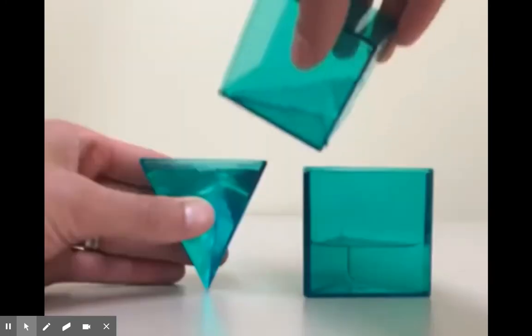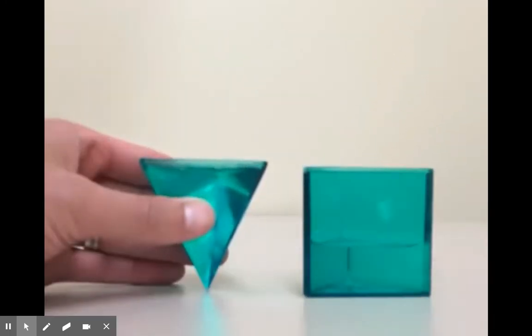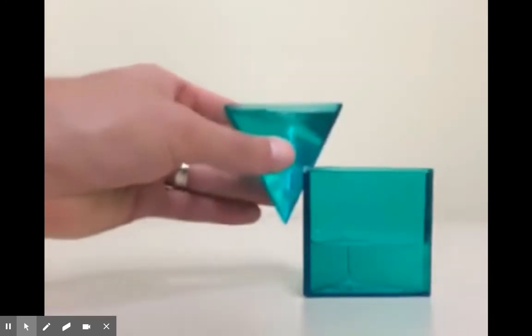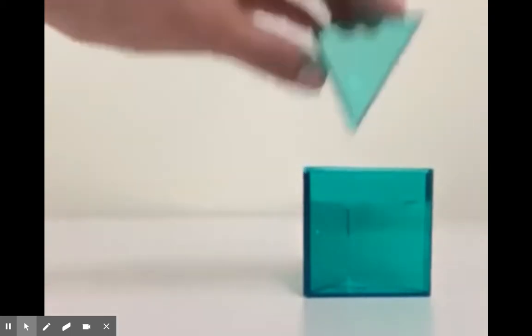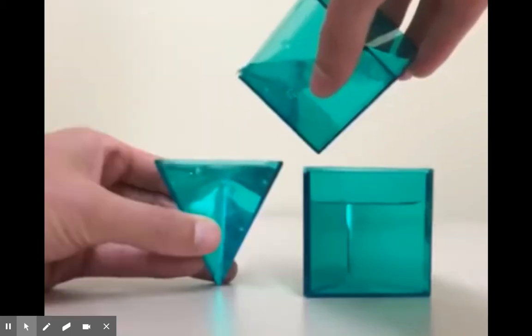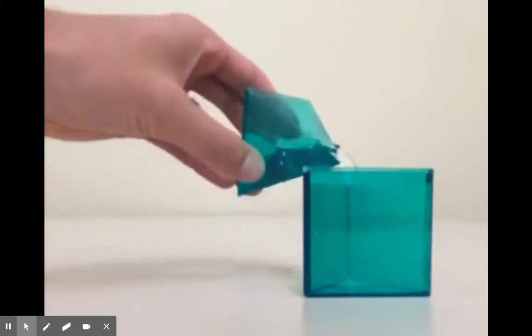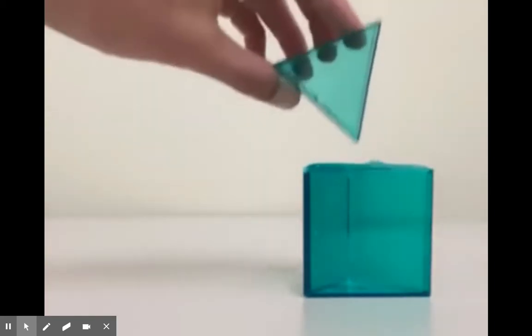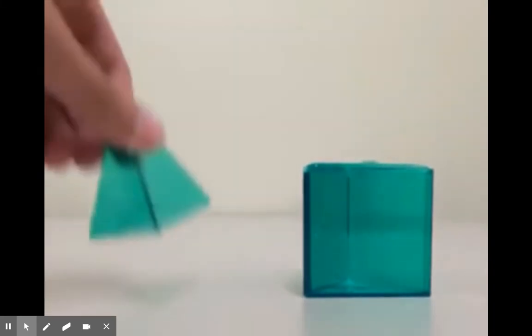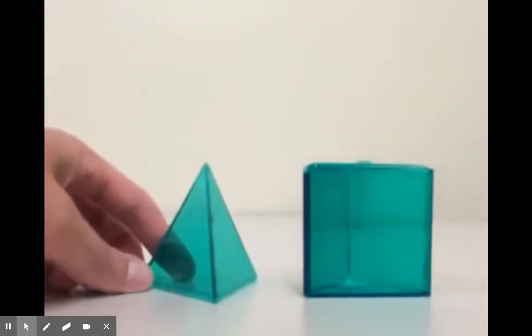This one isn't as easy to see. 1, 2, 3. Wow, perfect. Again, it took 3 of those triangular pyramids to fill up that triangular prism. Wild.